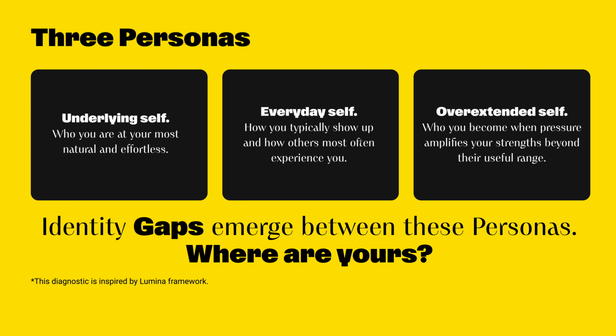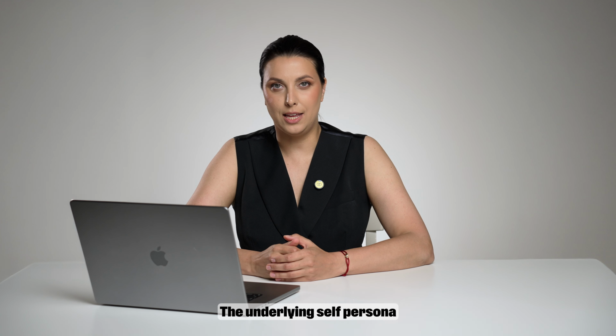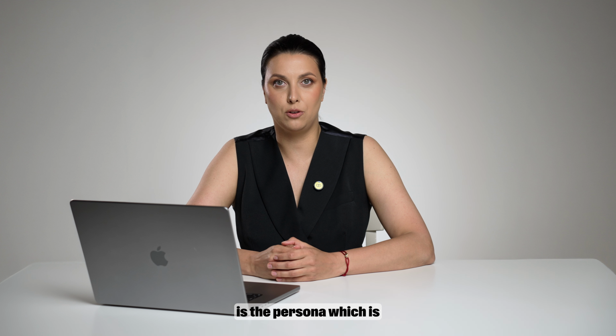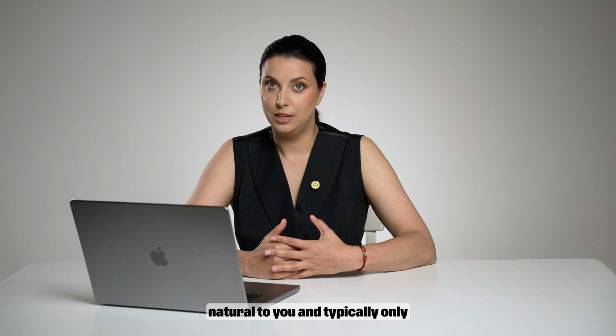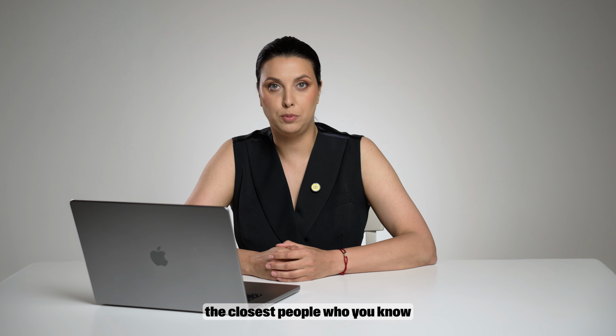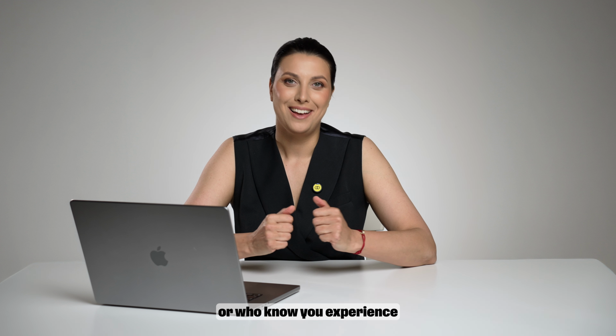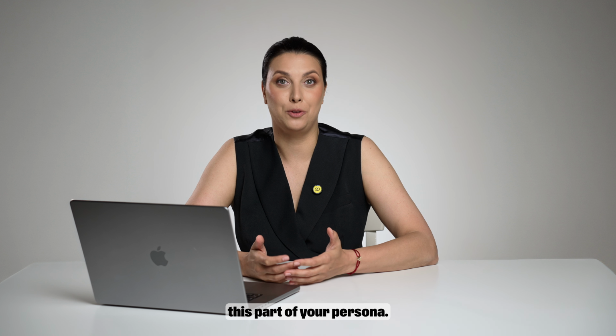Now I would like to briefly discuss what each of these personas stands for and exemplify with real cases to bring it to life. So let's start with the first one, the underlying self. The underlying self persona is the persona which is natural to you, and typically only the closest people who know you experience this part of your persona.